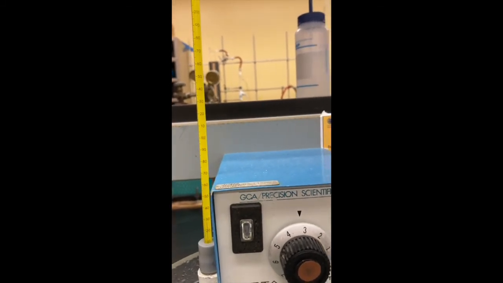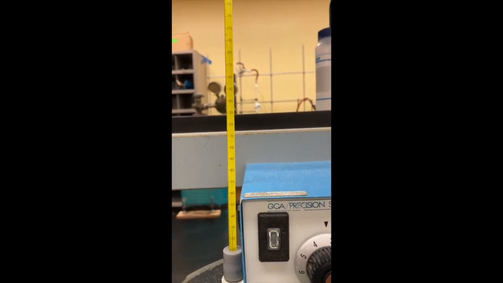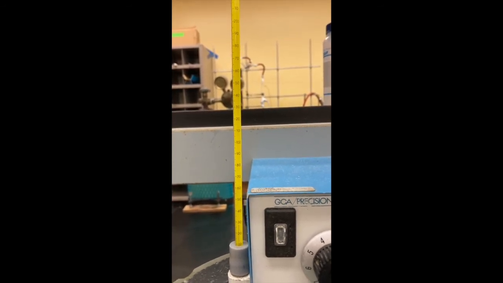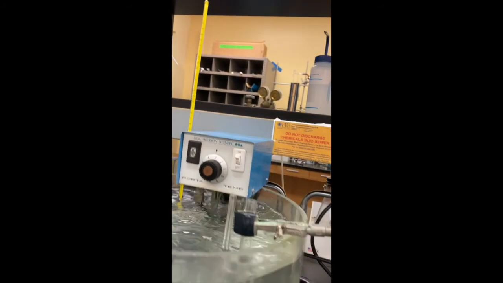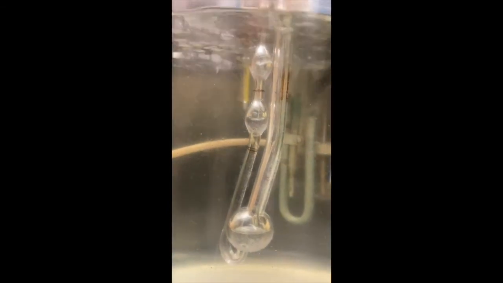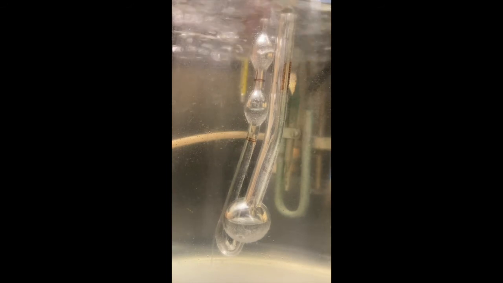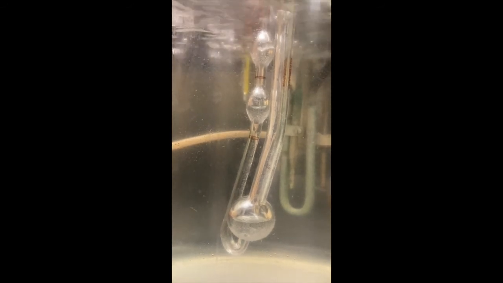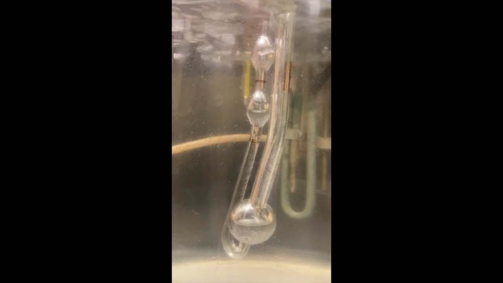It's critical that all the measurements of pure water and solutions with different concentrations of cleaved and uncleaved polymer are taken at the constant temperature. You can see now the liquid is about halfway between the upper mark and the lower mark. About 2 minutes and 15 seconds have passed since we started.